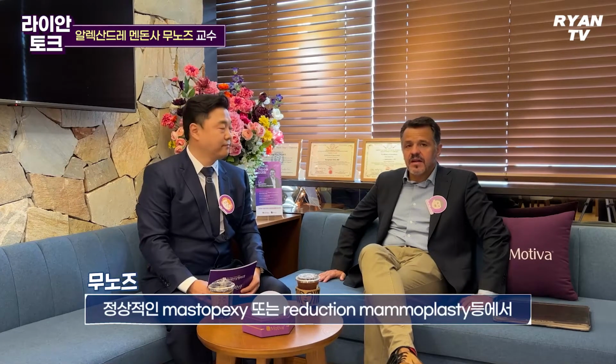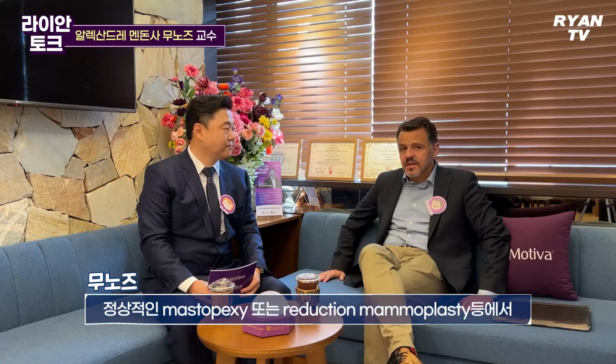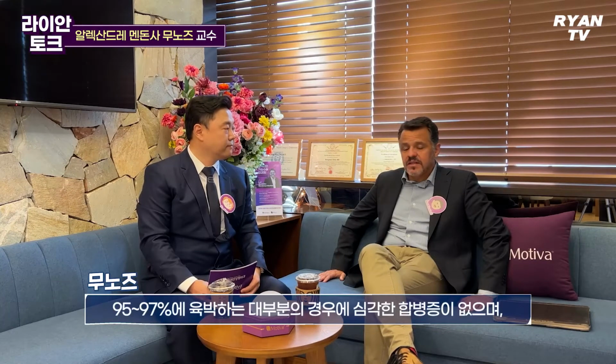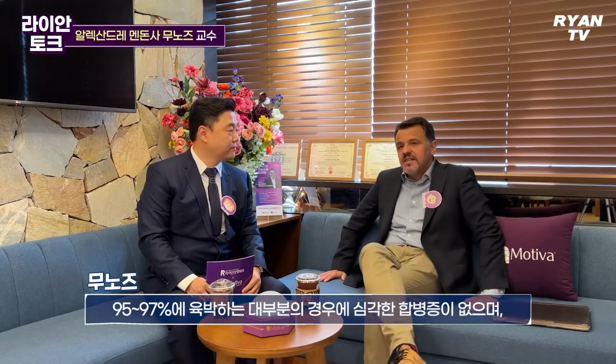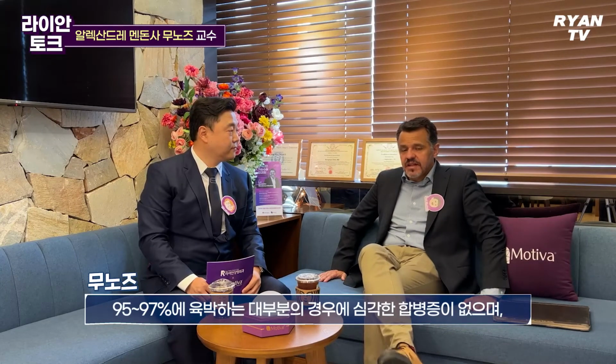And they are quite similar to the same alterations that we observe in a normal mastopexy or reduction mammoplasty. But in the great part of the cases, 95-97% of the cases, we don't have any significant complications.